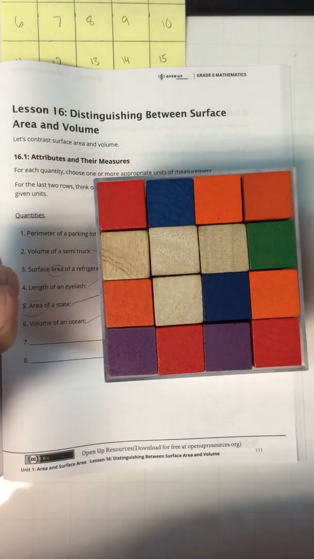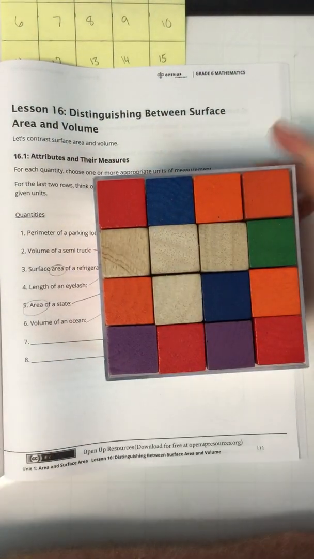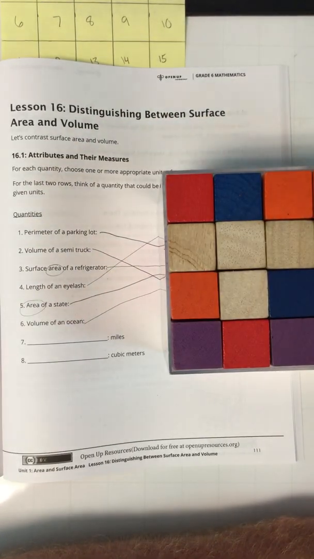So that is what volume is. When we talk about volume, it's how many small cubes can fit inside a larger cube.